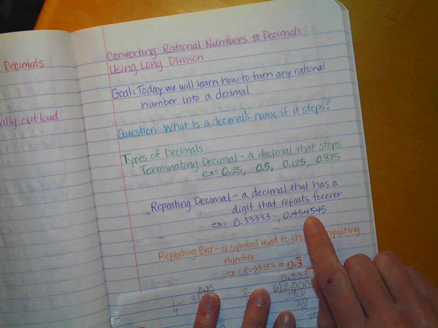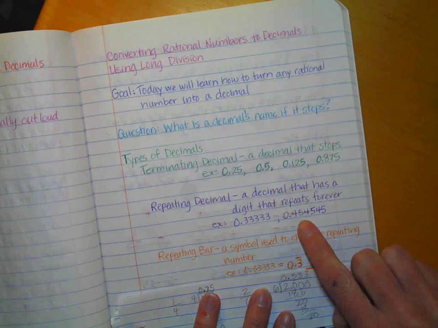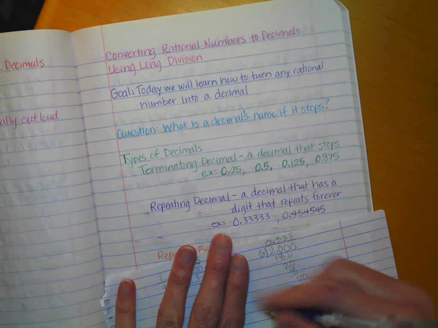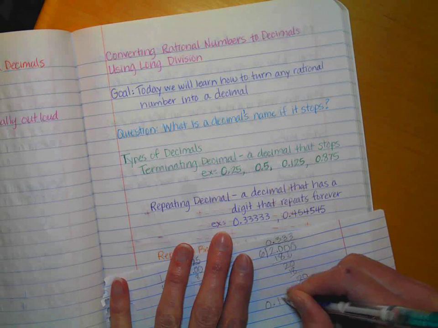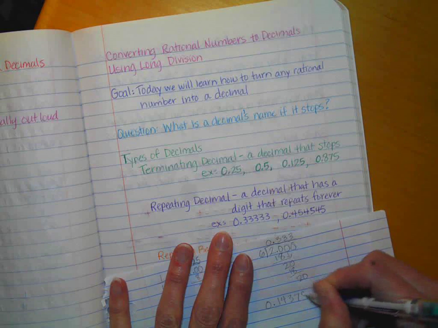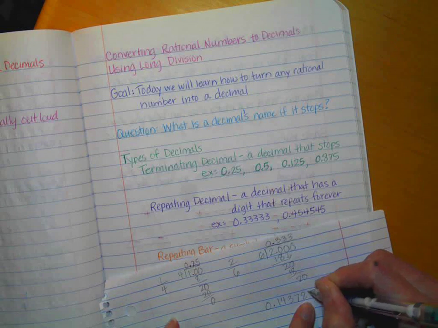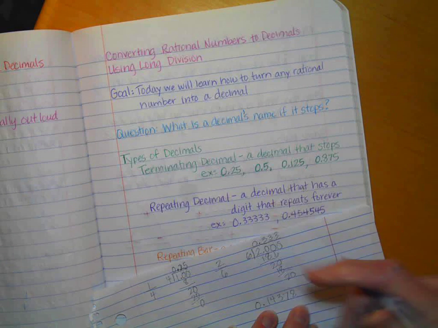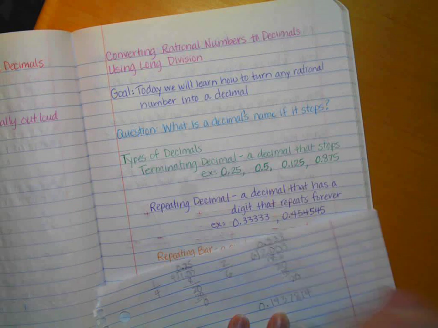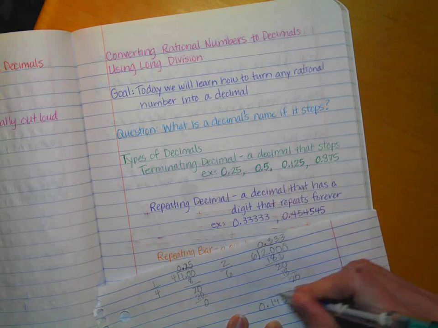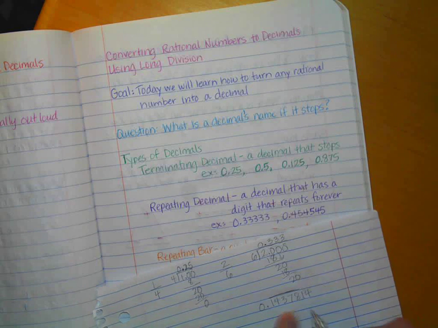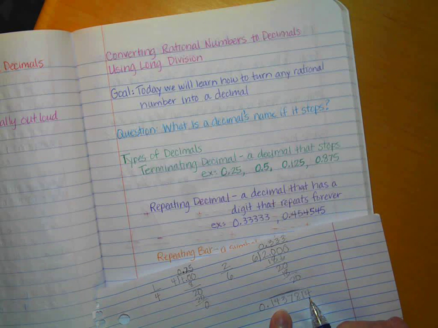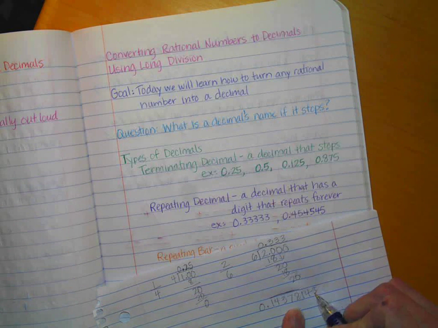If you have another repeating decimal, you could even have a decimal that looks like this: 0.1453781437814. Aha, look where it started again. So you notice from here to here is where it will repeat, because you have a 1, then a 4, so what's going to be the next number?